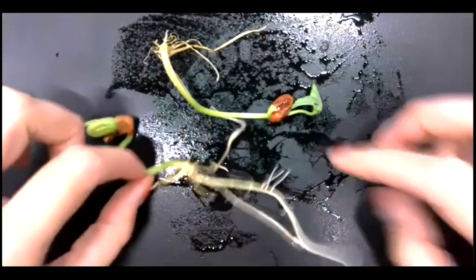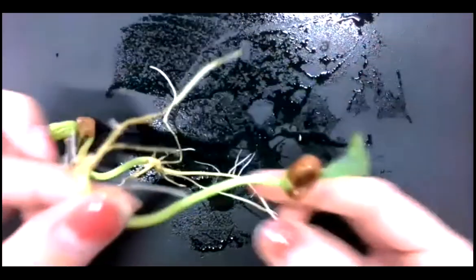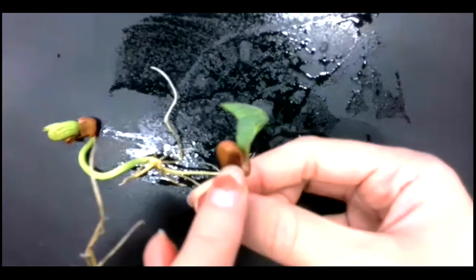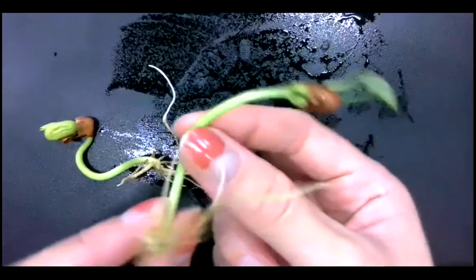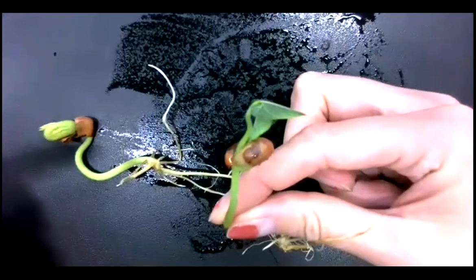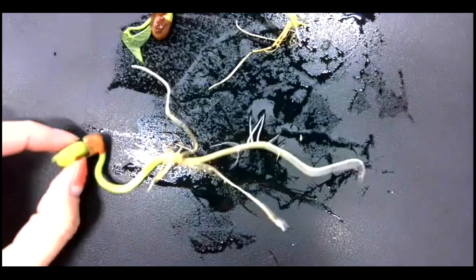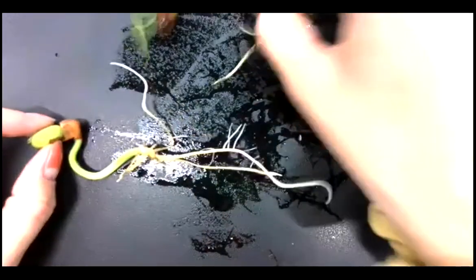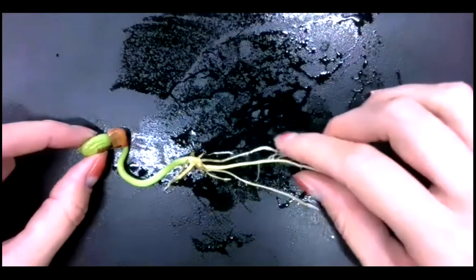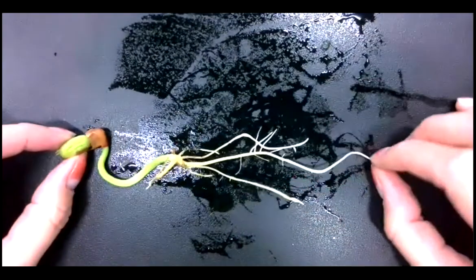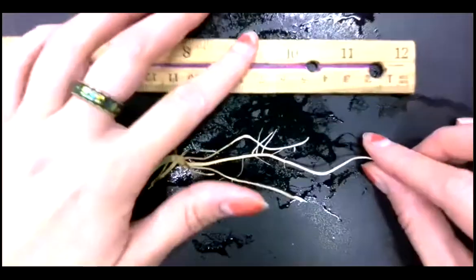So now I have to decide which one am I going to use. Am I going to use this one? Or am I going to use this one? Oh, look at that. That one's got some leaves coming out of it. So this one is, if I planted this, I'd probably get some beans. But this one is still the longest. So I think I'm going to use this one to measure. So I'm going to try and lay it out as long as I can get it and measure that.